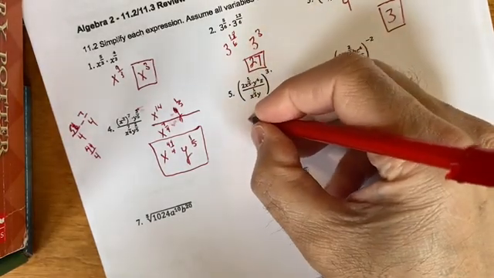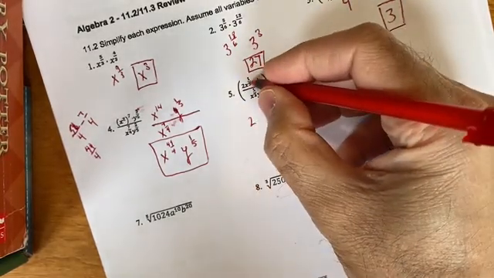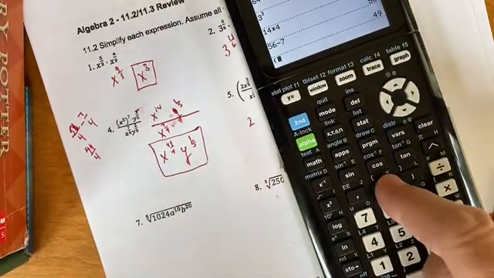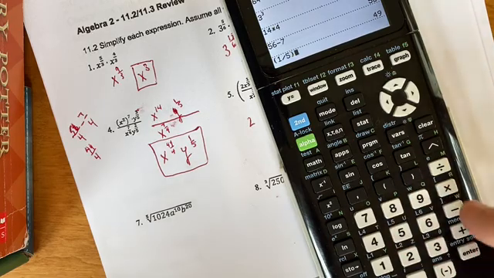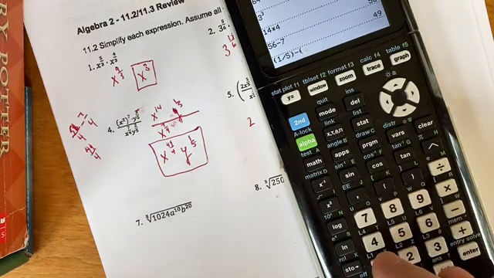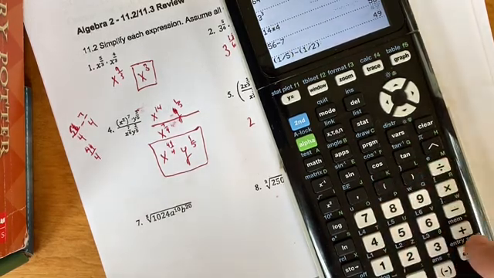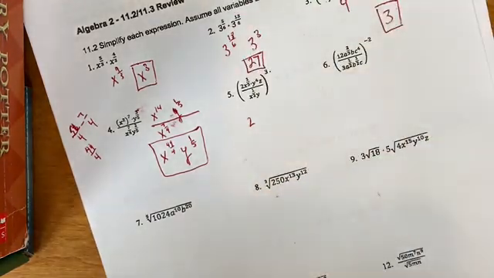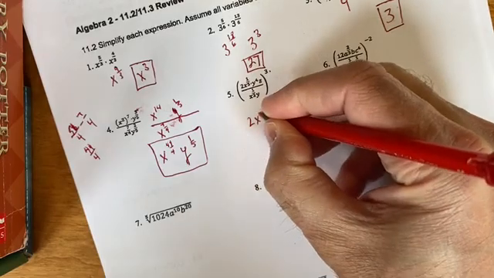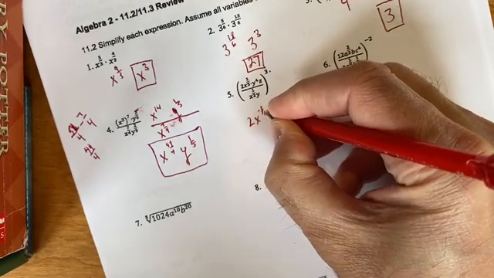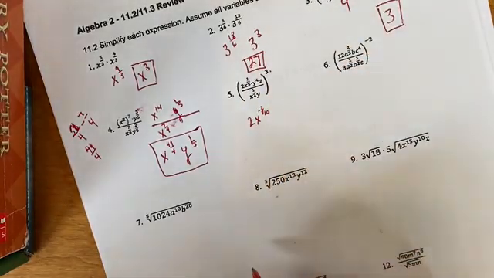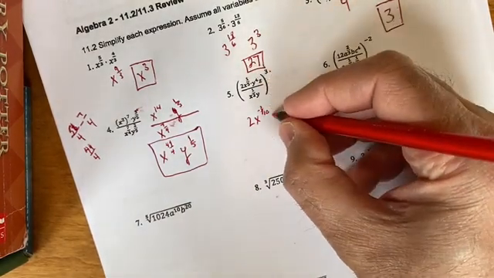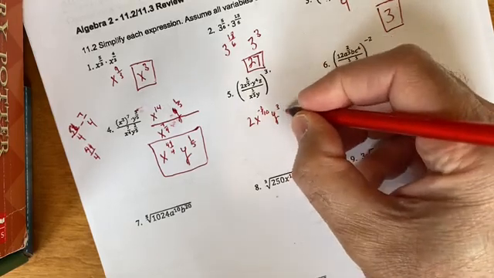Okay, so 2, 1/5 minus 1/2, sadly. 1/5 minus 1/2 is negative 3/10. So this is the power I have on x. The y is 4 minus 1 is 3, so y to the third, and z.